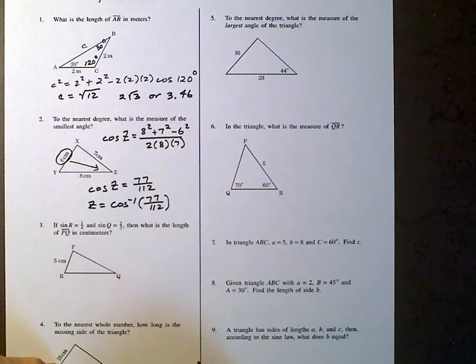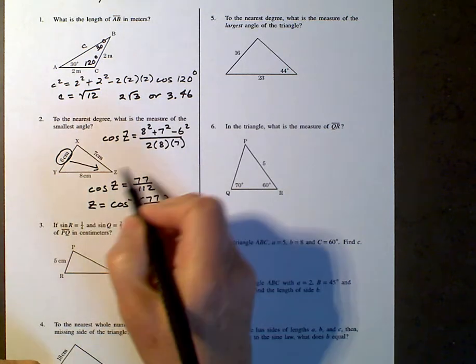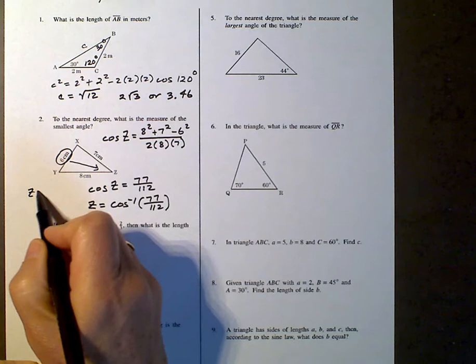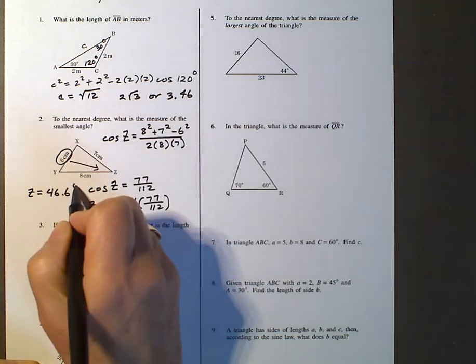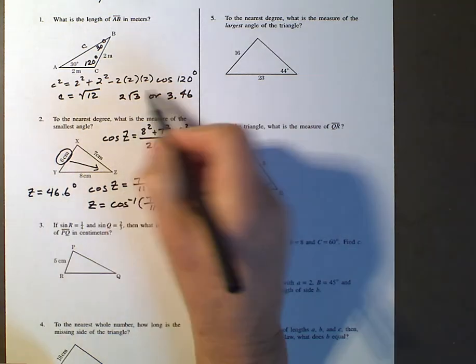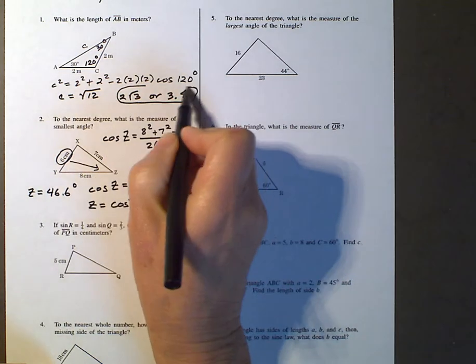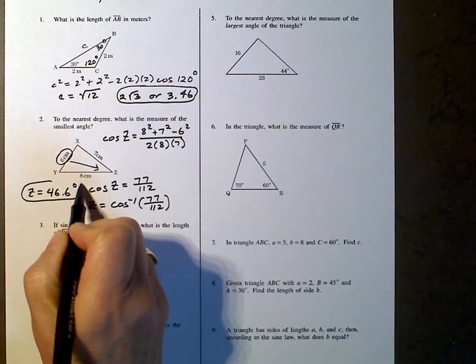So in this case, Z will be 46.6 degrees. So I'll box these. Okay, continuing on.